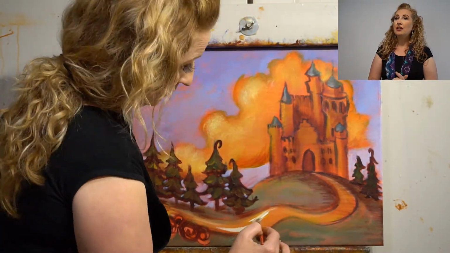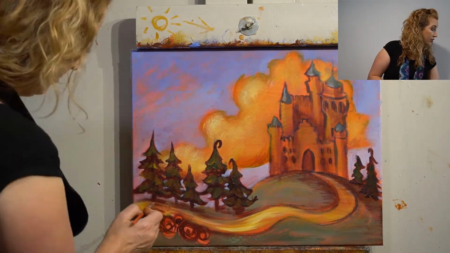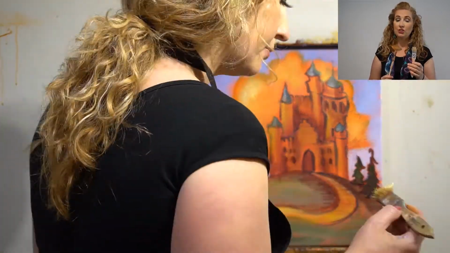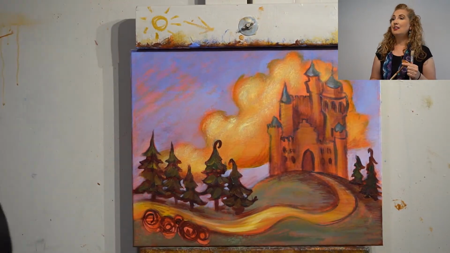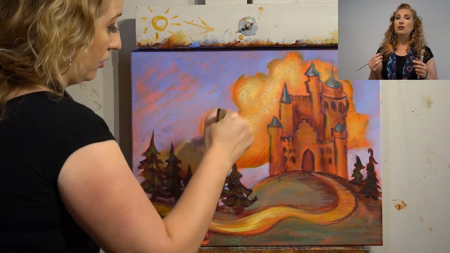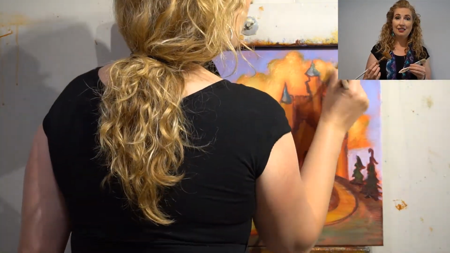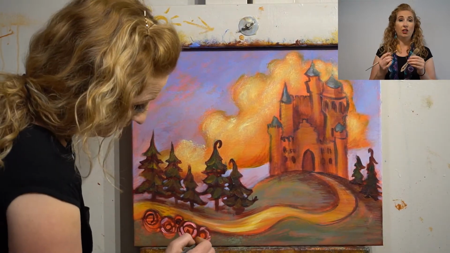So step 3 is we're going to paint in the sky, the castle, and the hill with your chip brush and your fan brush. You want to use as big of brushes as you can because we're going to really get the ground covered. And we want to really get our values correct. The sky needs to be light, so you don't want to go too dark.